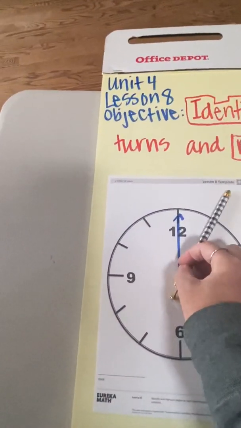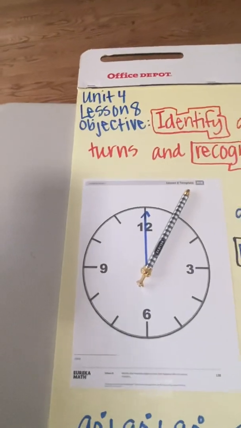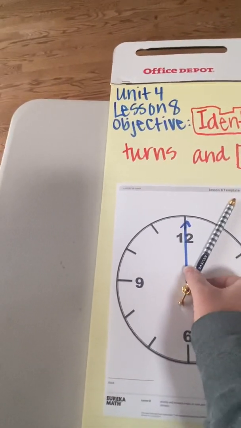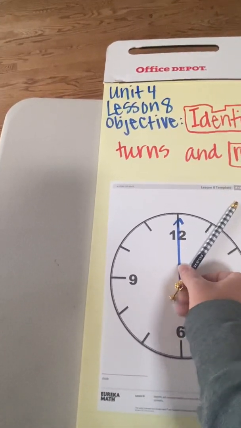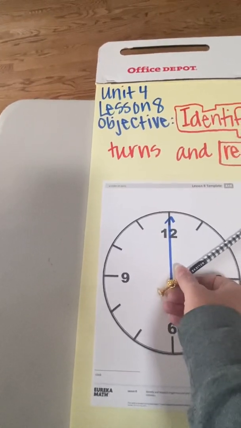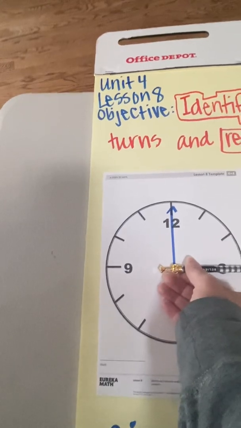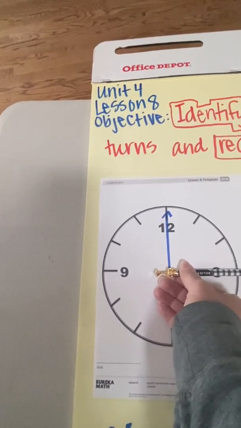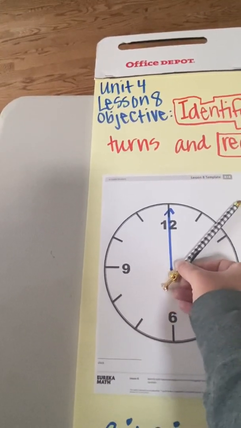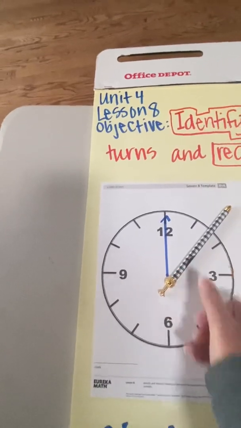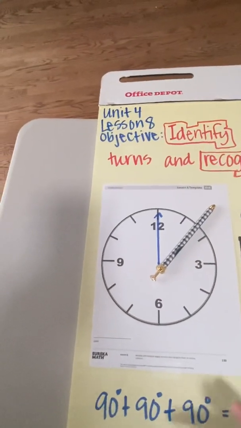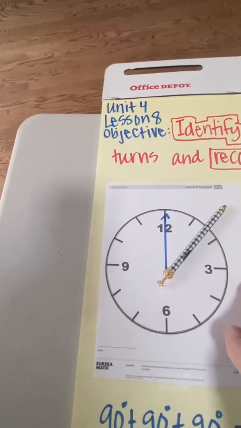So if I'm here, that's a 30-degree angle. And then it would be sitting at the 1. So that'd be 1 o'clock. When I turn to the 2, that's another 30-degree angle. When I move it over here to the 3, that's a 90-degree angle. Okay, right between the 2, maybe at 105, there we go.